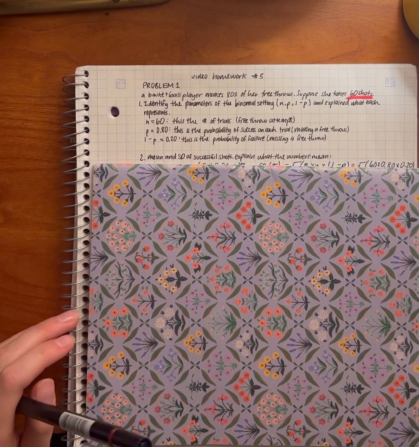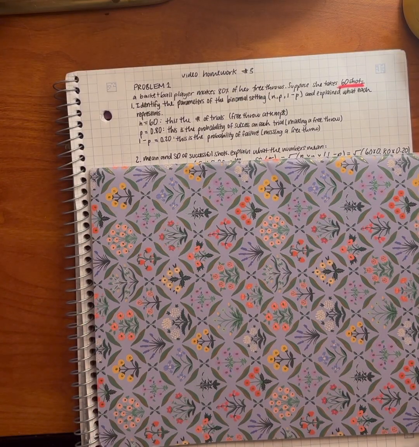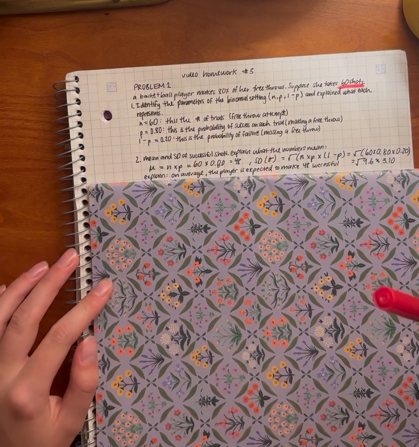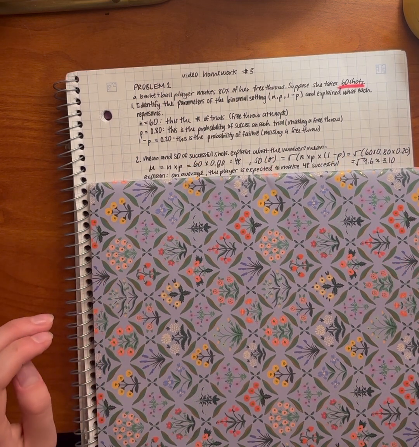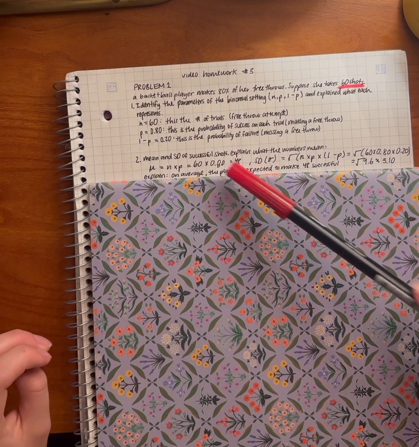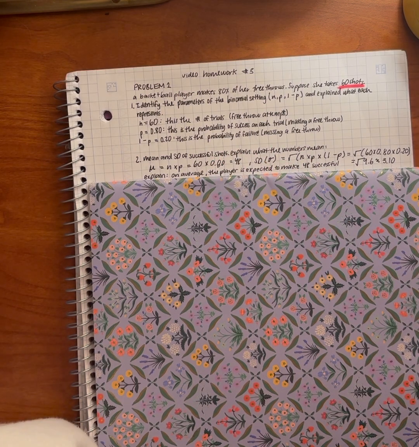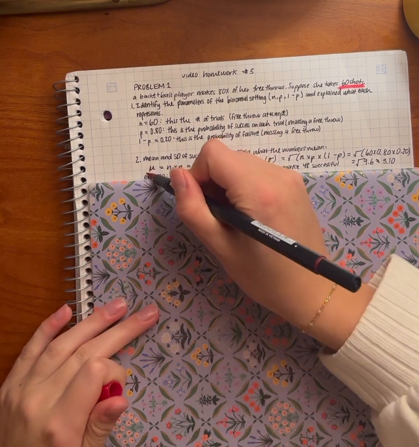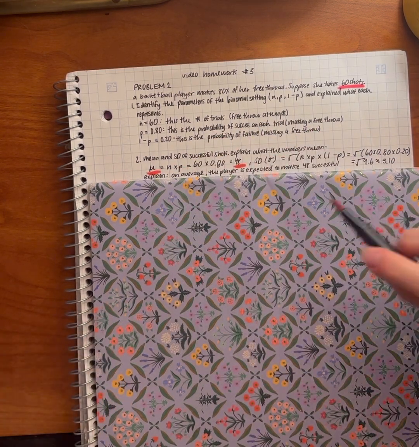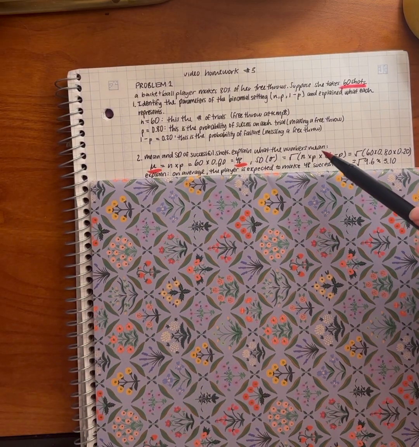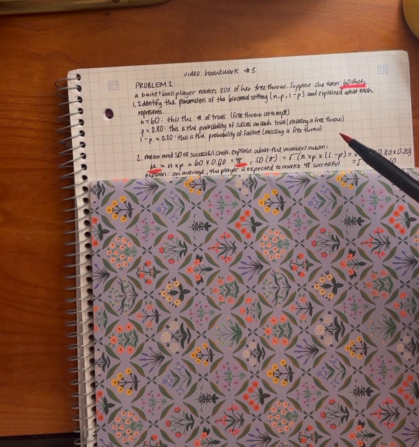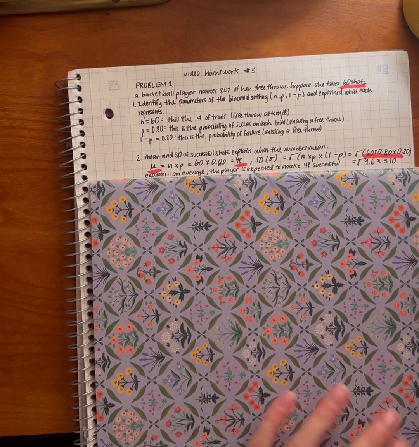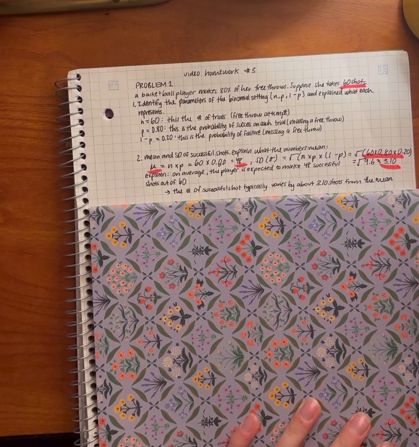Question number 2 of problem 1: the mean and the standard deviation of successful shots, and explain what the numbers mean. To calculate the mean, we're going to do n times p, which equals 60 times 0.80, which equals 48. That will be our mean. And then the standard deviation is going to be the square root of n times p times 1 minus p, which is this equation right here. Once we simplify it, we're going to get 3.10.